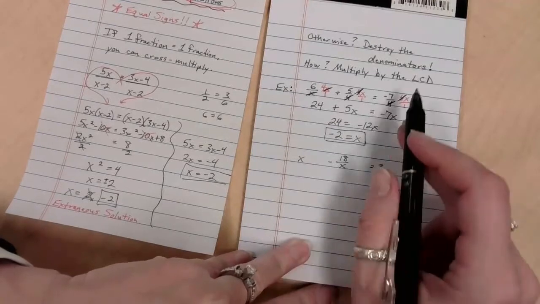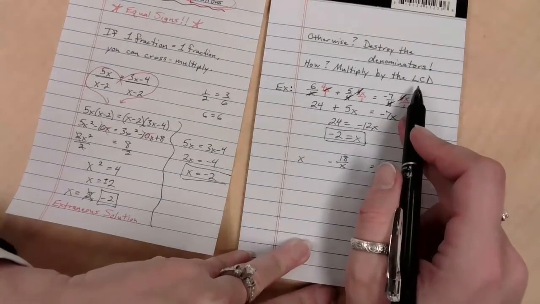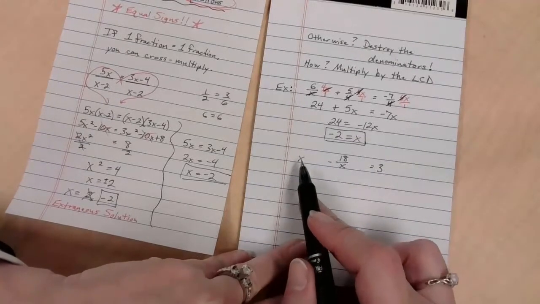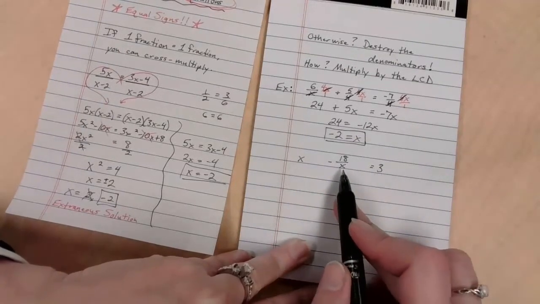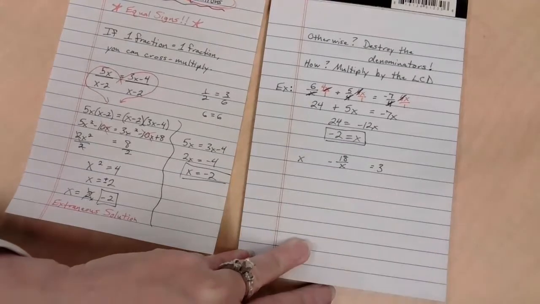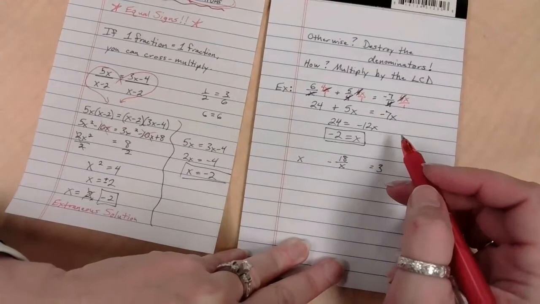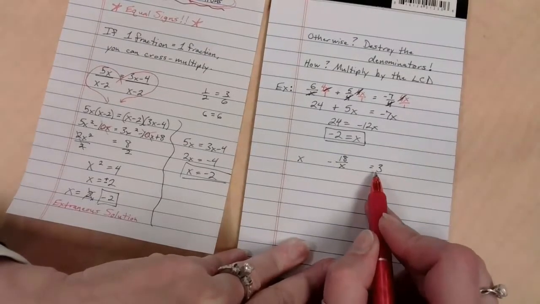So again, if I want to think about what is my least common denominator, why am I thinking about this? Because it's an equation. This has a denominator of 1, 1, x. Guess what my common denominator is going to be? I'm hoping you said x. Which means, again, I'm going to multiply both sides of my equation by x.